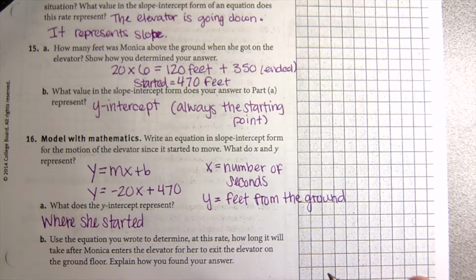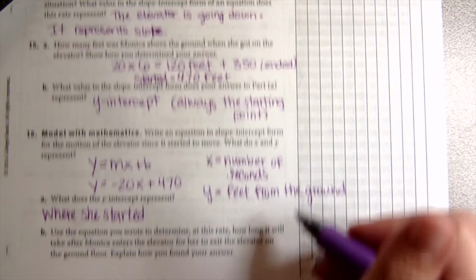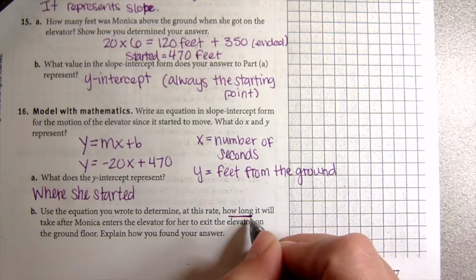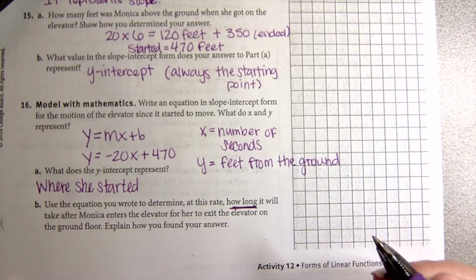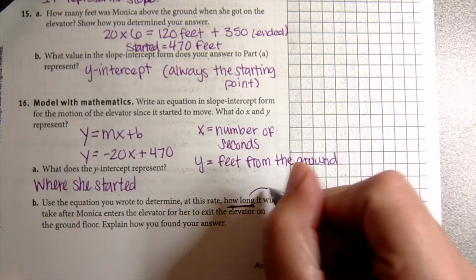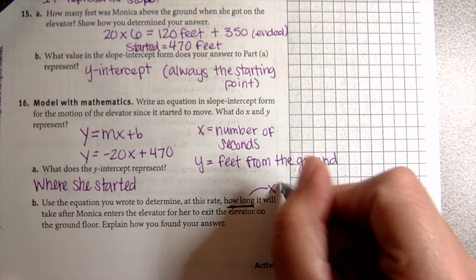So it wants us to use the equation to determine, at this rate, how long it will take for her, after she enters, to exit on the ground floor. So we're looking for how long, which is what? Is that x or y? X, because X was the number of seconds. So we're looking for x.